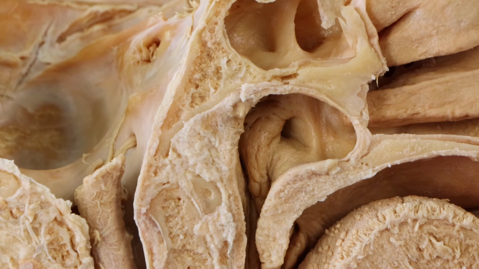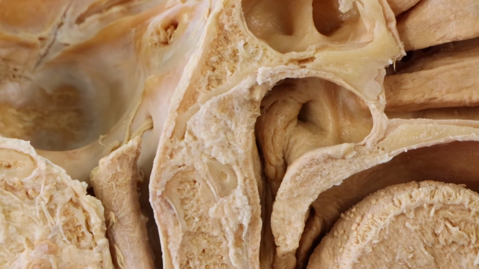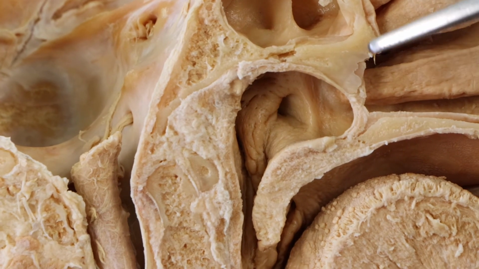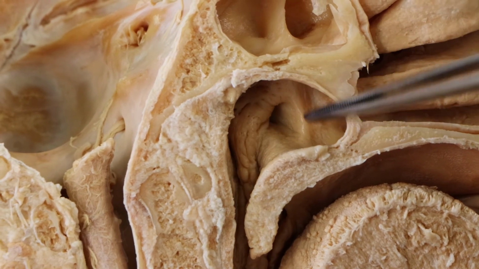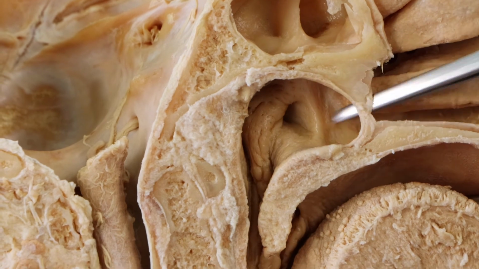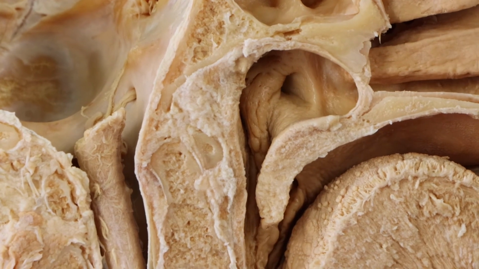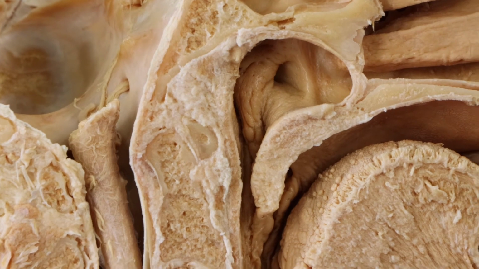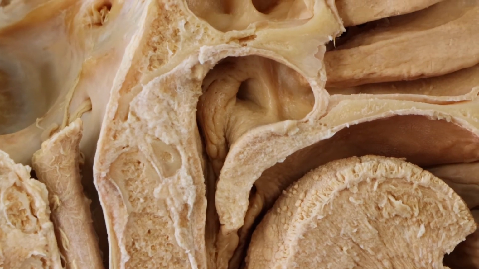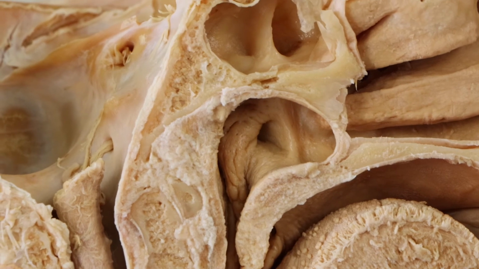So that's why it needs to be operated on. Usually these children, because of the enlargement of the pharyngeal tonsil that is closing the choanae and the respiratory pathway, are breathing by the mouth, which is much more prone to infection.